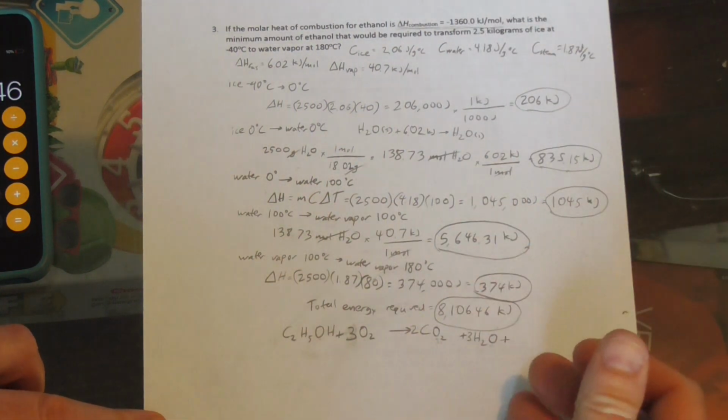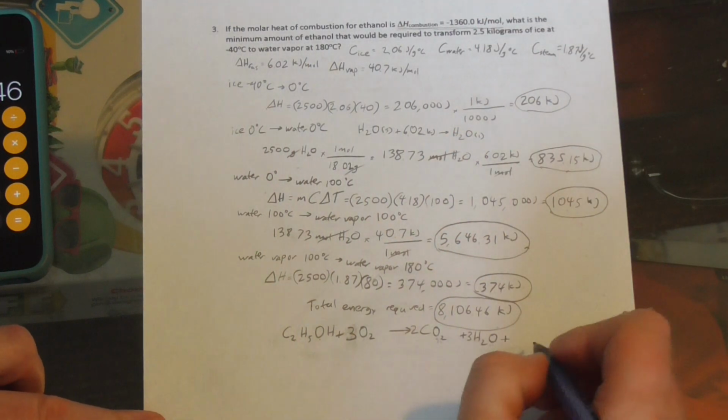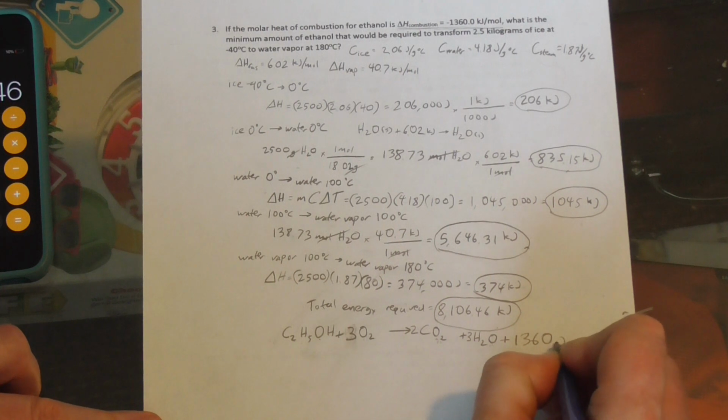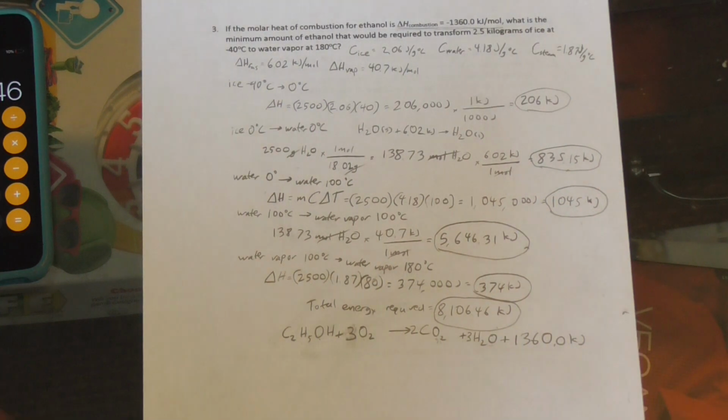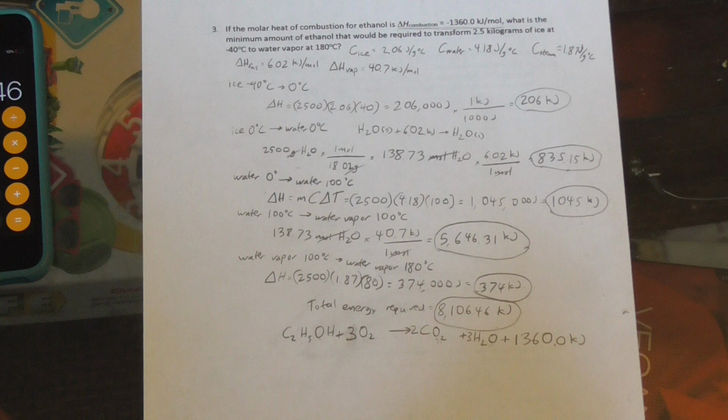This is an exothermic reaction. Heat is coming out. For 1 mole of this, I'm producing 1,360 kilojoules of energy. Half a mole of this, half a mole of that. 2 moles of this, 2 moles of that. I have that much energy. Now I have to take that energy and convert it into moles.